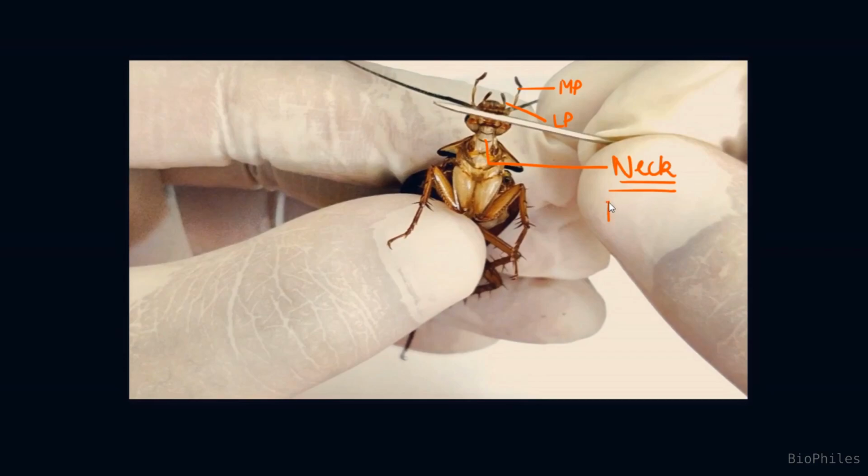This also means that the neck is flexible and it needs to be protected. So for its protection, a sclerite is present on the dorsal side, and this sclerite is called pronotum or protergum. Because it is present on the dorsal side, it is called notum or tergum.